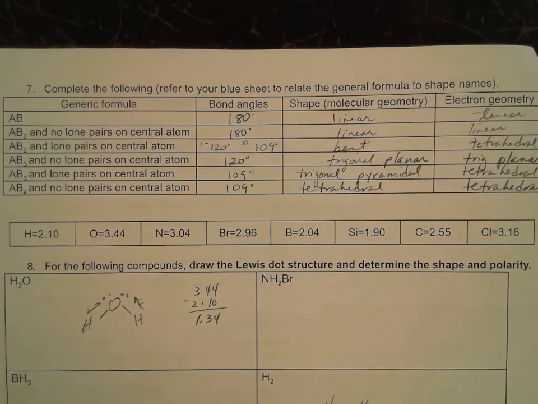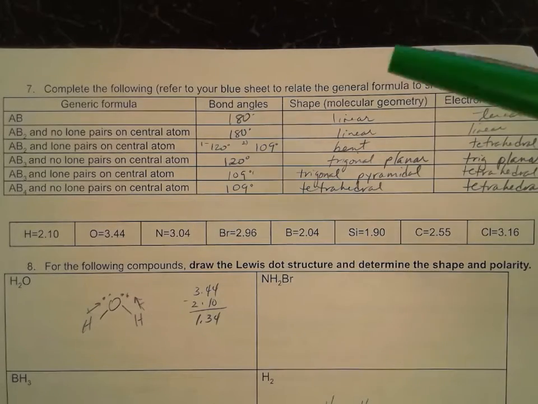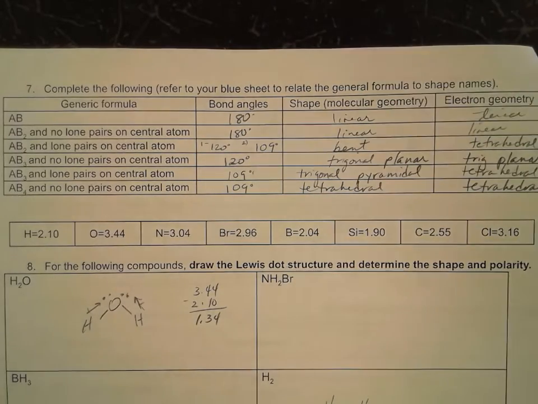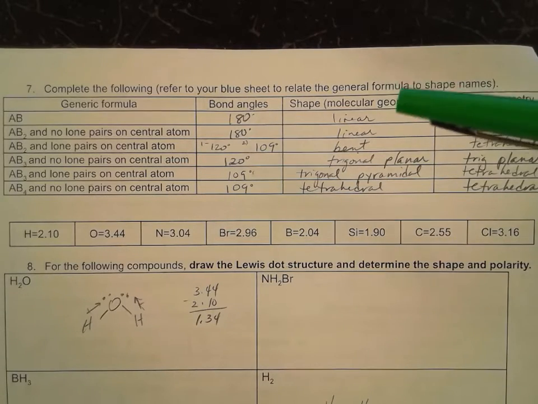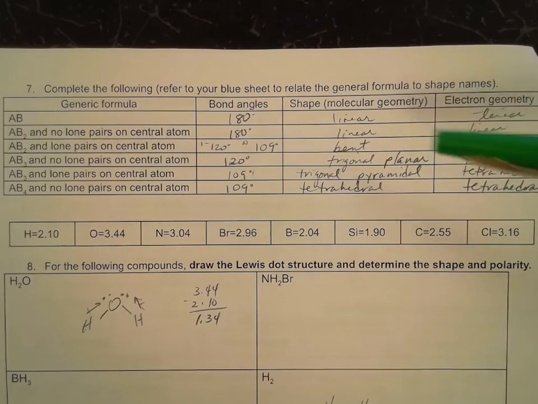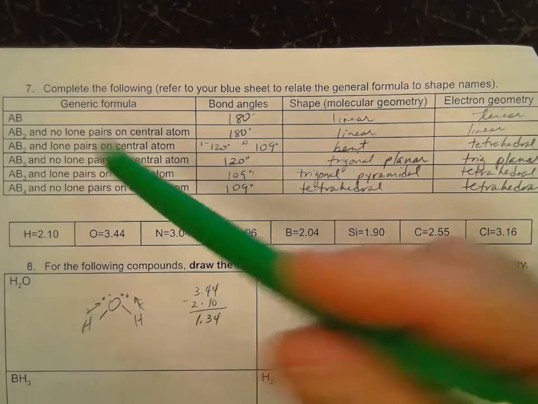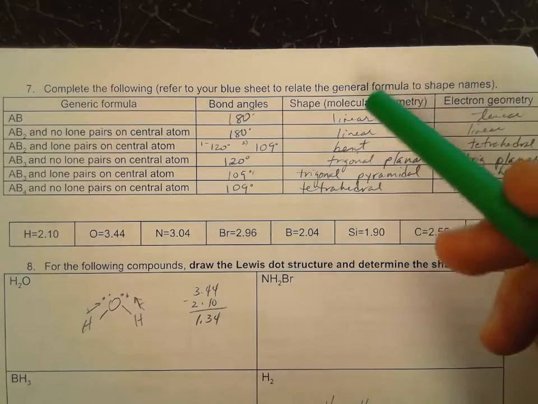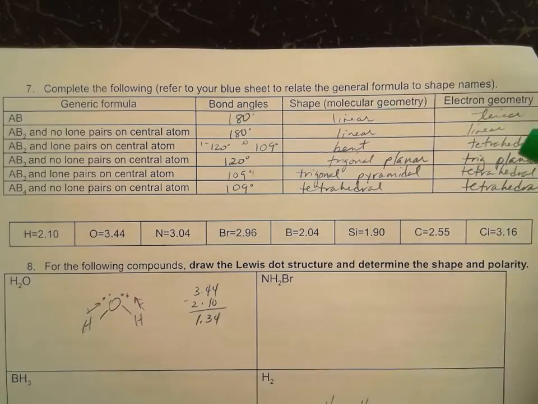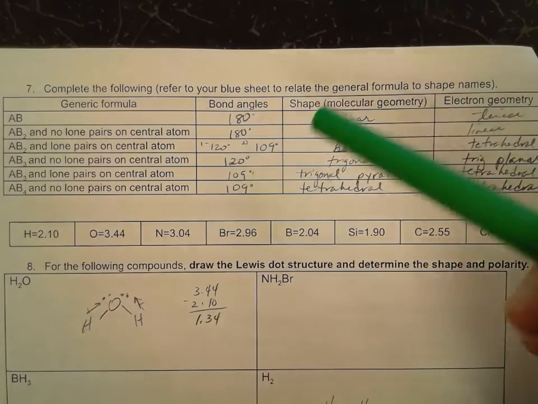Alright, this is the next page. So, in order to be in compliance with this idea that they want to get as far away from each other as possible, this VSEPR theory, then they take various shapes. Well, if it's just AB, two atoms that are bonded together, that would be a linear shape, and we'd say the bond angle would be 180 degrees.